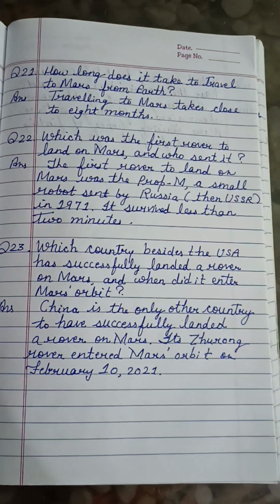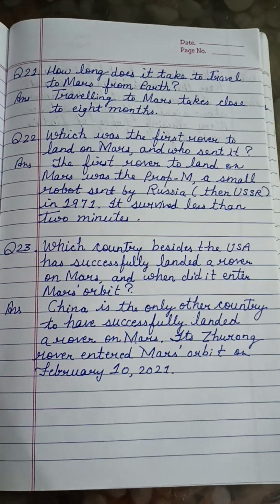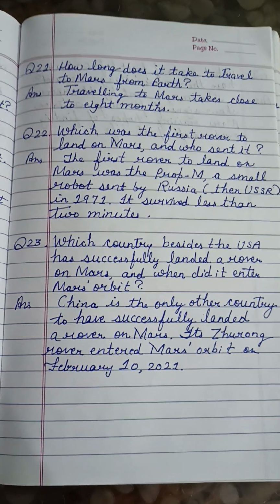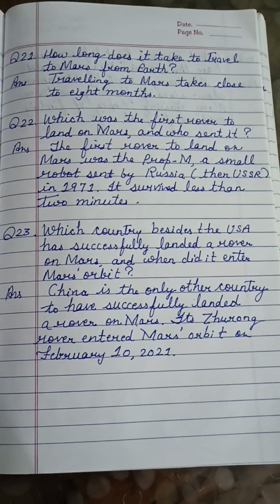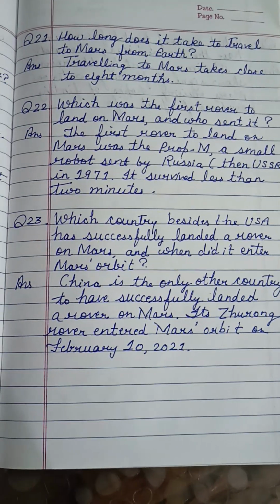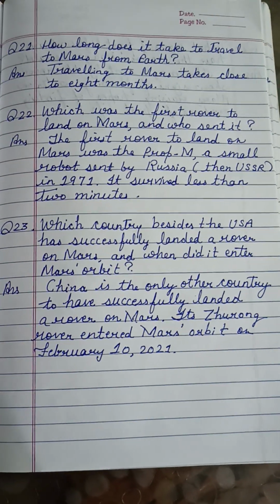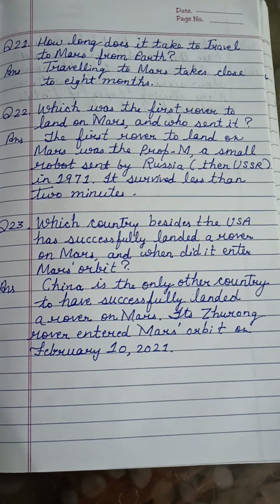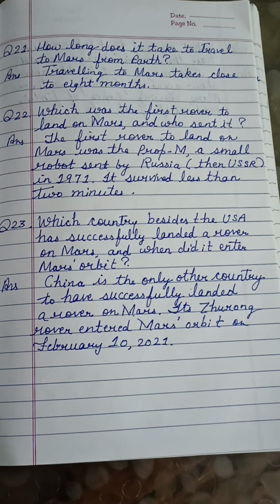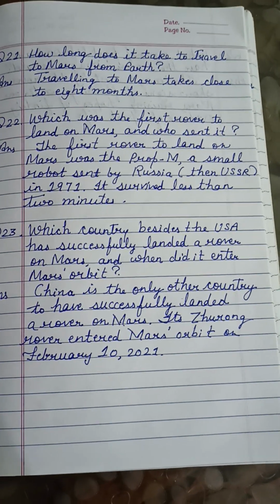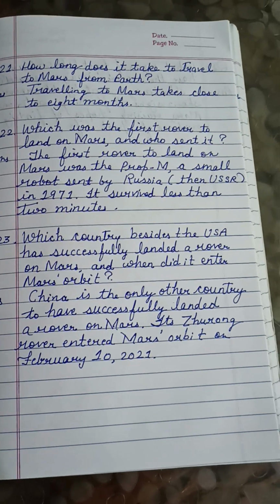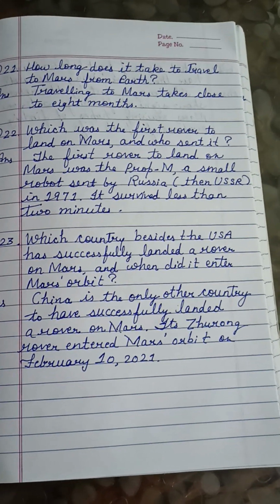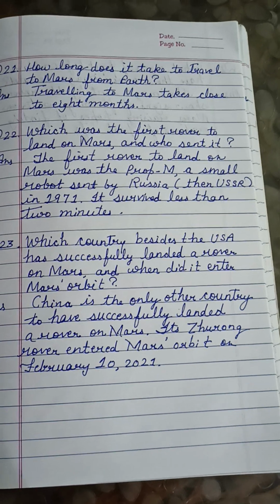Question number 21. How long does it take to travel to Mars from Earth? The answer is traveling to Mars takes close to 8 months. Question number 22. Which was the first rover to land on Mars and who sent it? The answer is the first rover to land on Mars was the Prop M, a small robot sent by Russia in 1971. It survived less than 2 minutes.